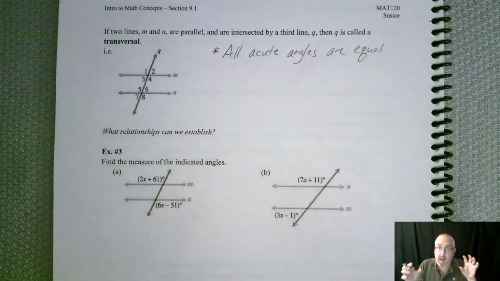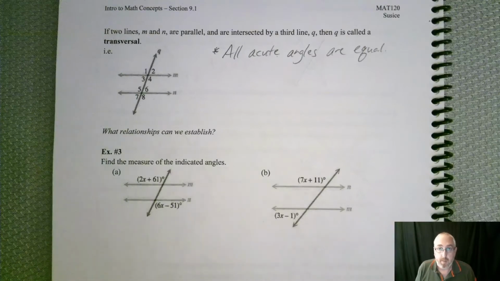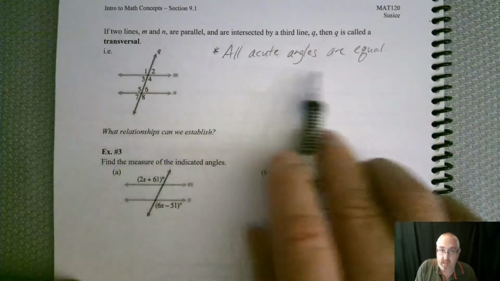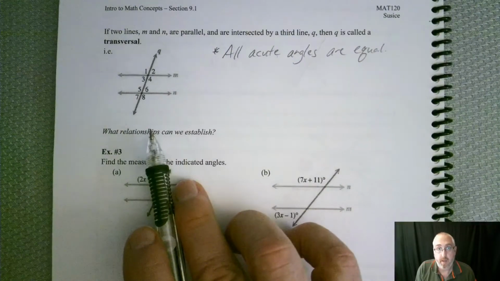So any two of those 4 angles have to be equal to each other. You can get a lot of different equalities from that, based on the type of problem you were given. All the acute angles in that diagram have to be equal to one another.